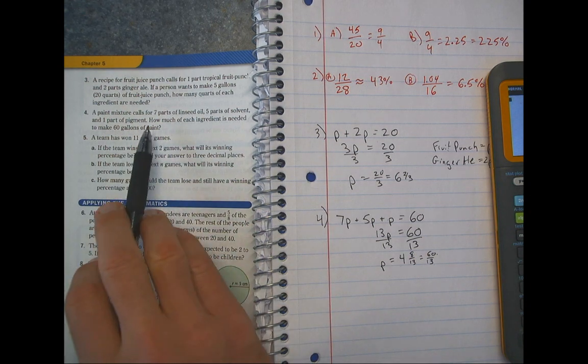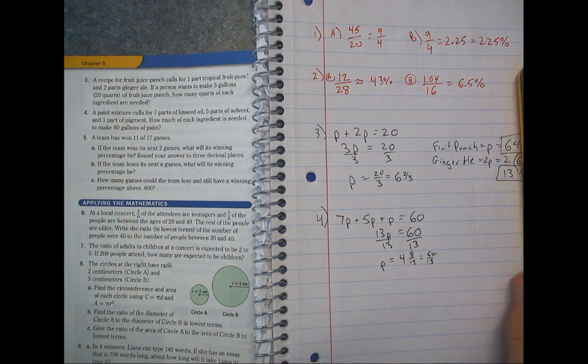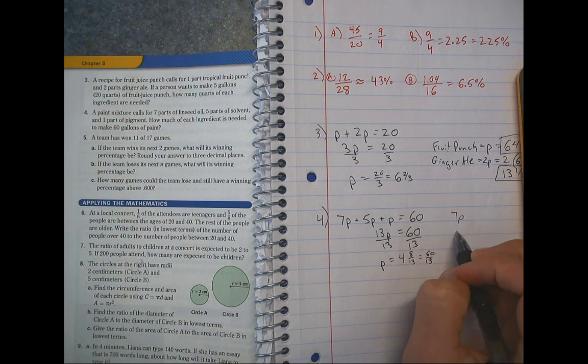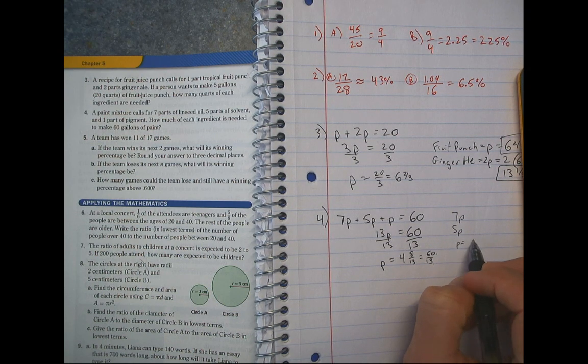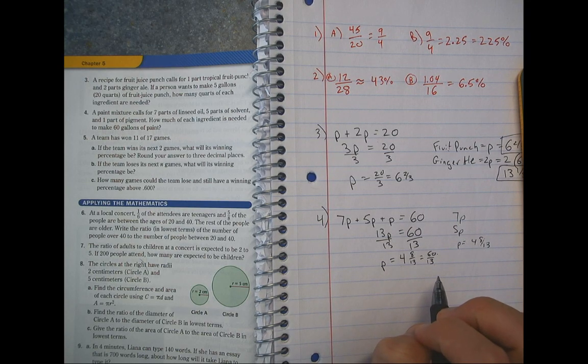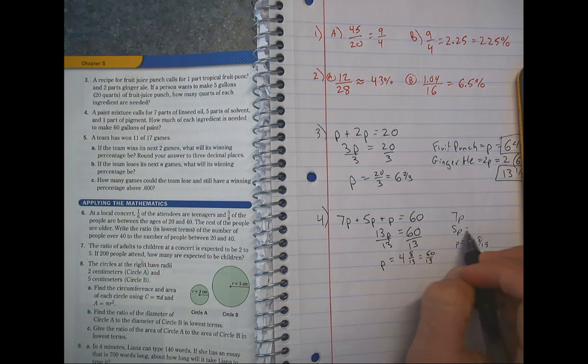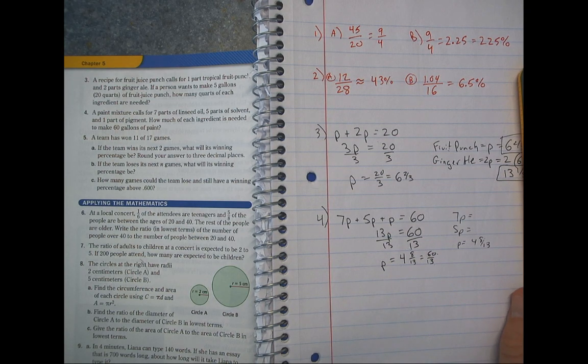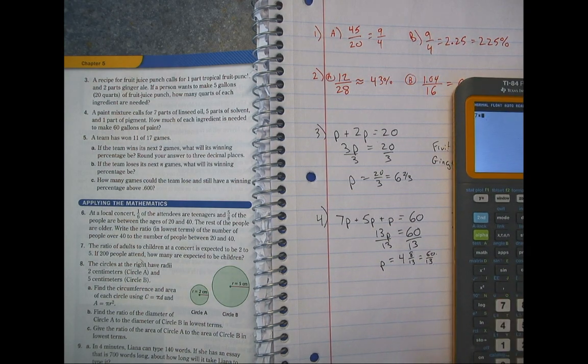So the question's asking for how much of each ingredient. So we're going to have our 7P, our 5P, and our P. So we already know the P is 4 and 8 over 13. And then these, we're going to do 7 times that and 5 times that. So 7 times, I'm going to go ahead and use, again, the equivalent fractions.